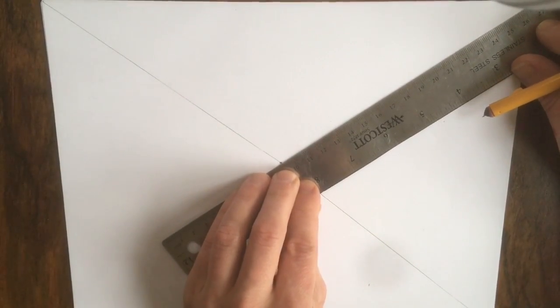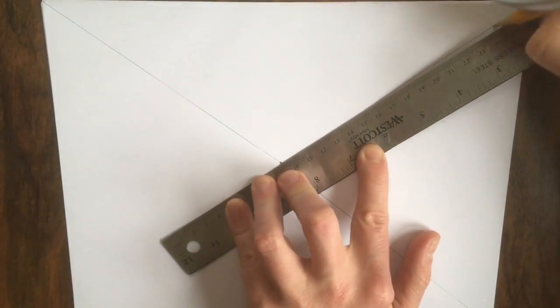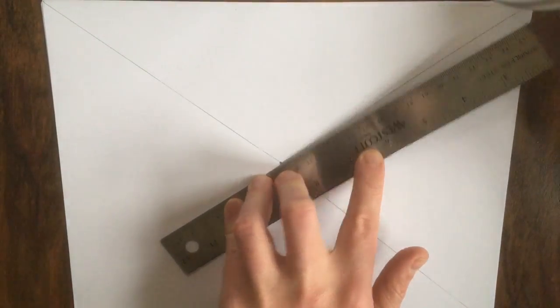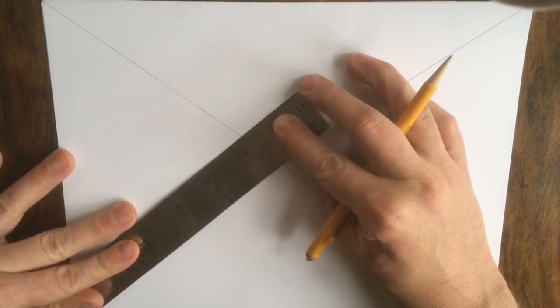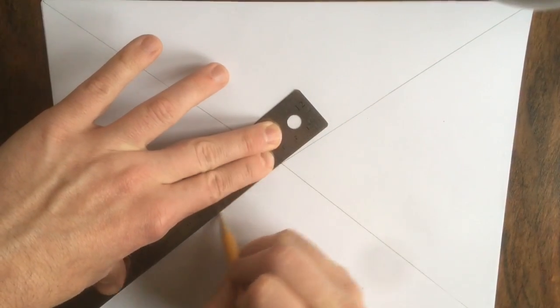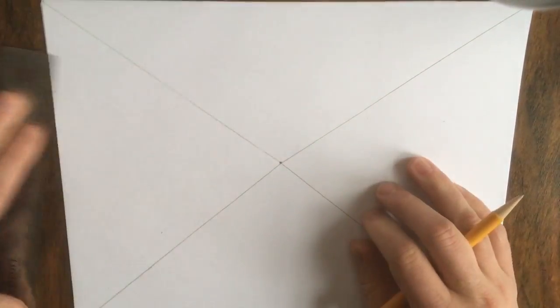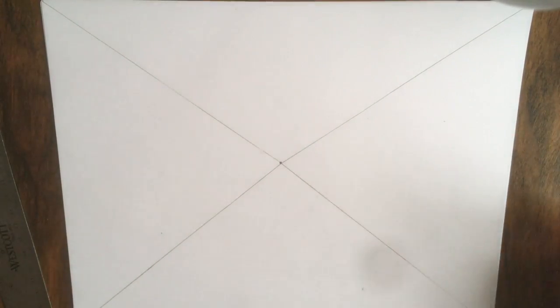So from the corner of my paper to my vanishing point. From the corner of my paper to my vanishing point.